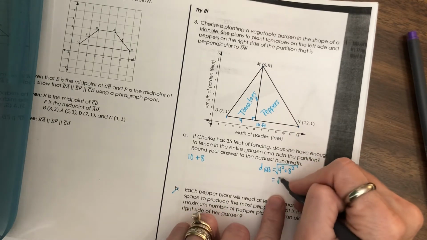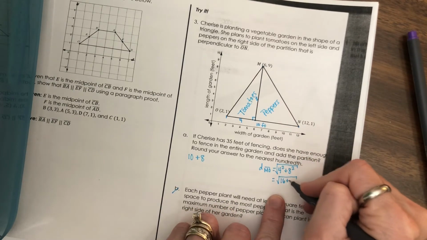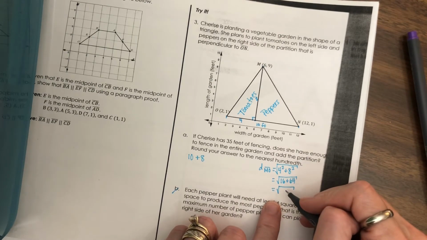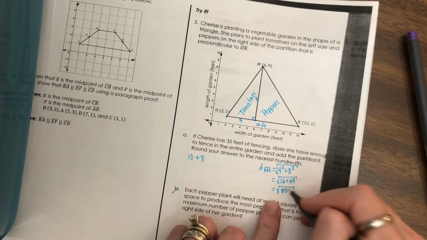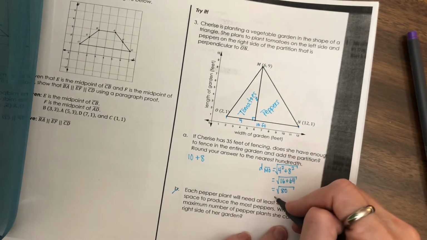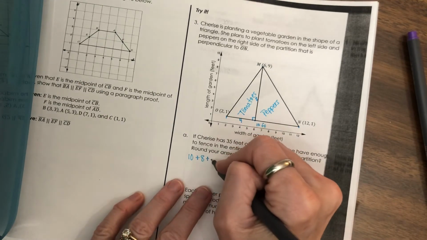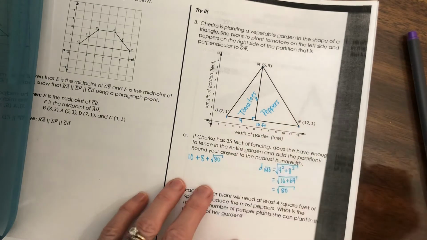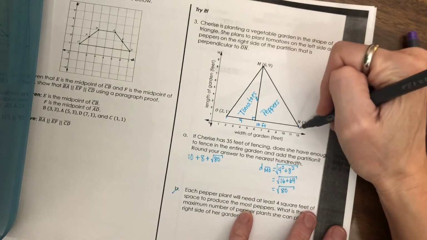So that is the square root of 16 plus 64, which is the square root of 80. All right, I'm going to go ahead and just put that over there. We'll take care of rounding here in a minute. All right, let's go do the other leg.